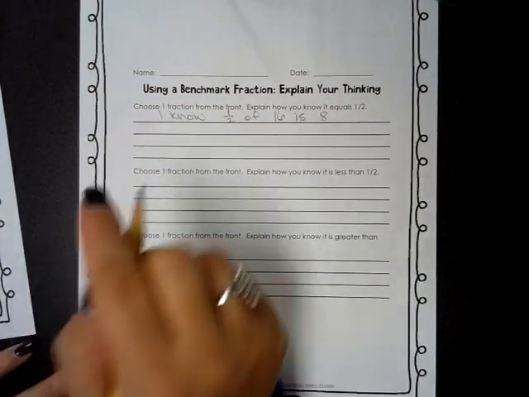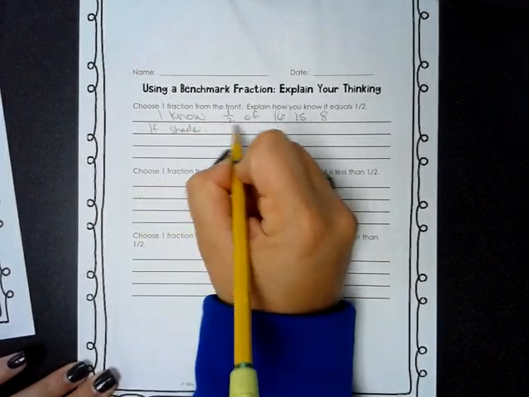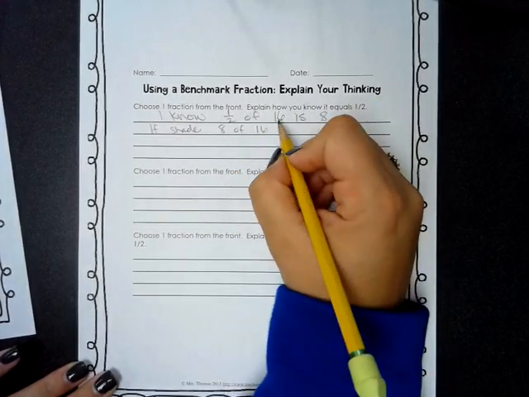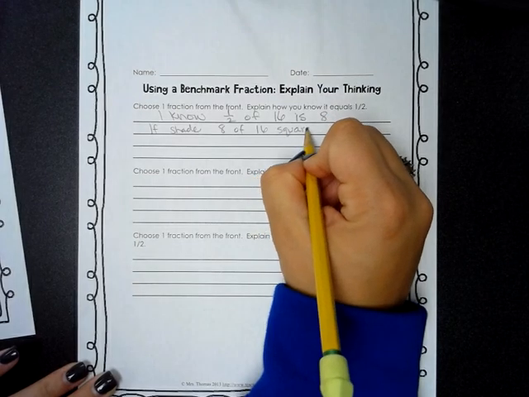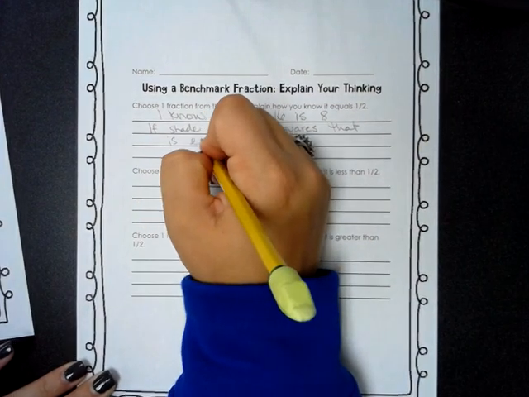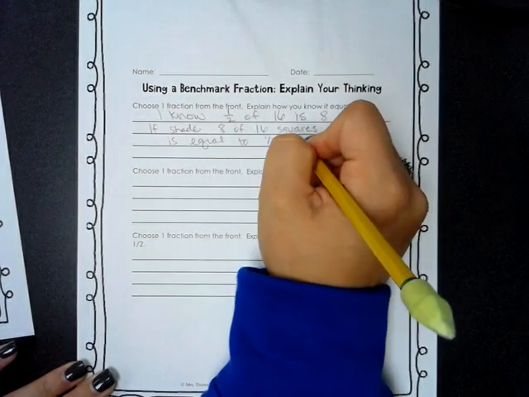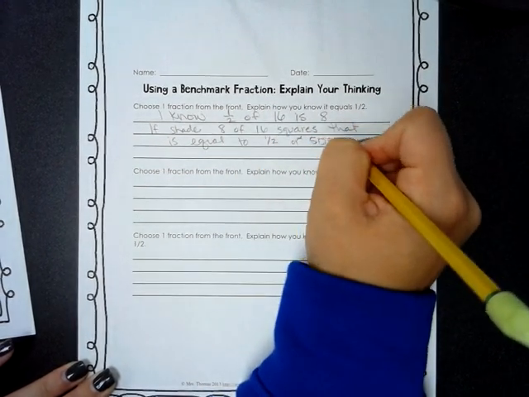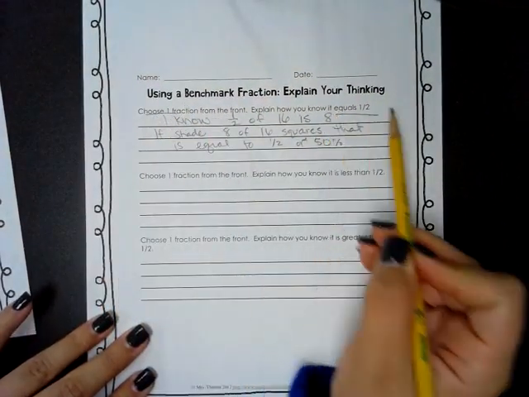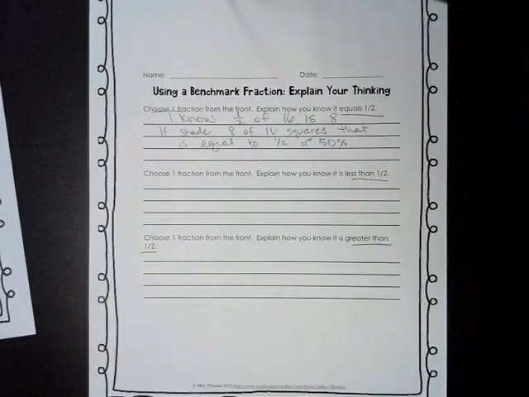Or maybe you're going to put, if I shade 8 out of 16 squares, if I had a model, that is equal to half or 50%, whatever you want to call it. Any sort of explanation. You only have to pick one. You're going to choose one that's equal to 1/2, one that's less than 1/2, and one that is greater than 1/2, and you're going to explain to me how you know that.